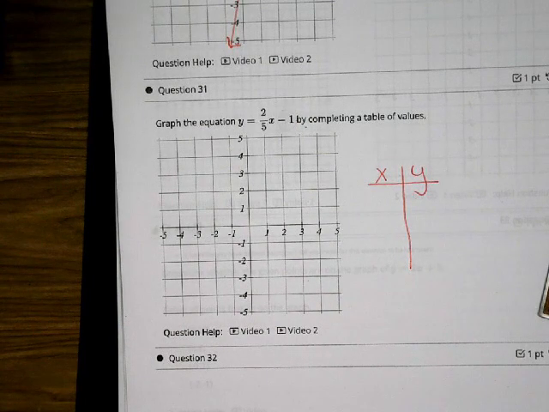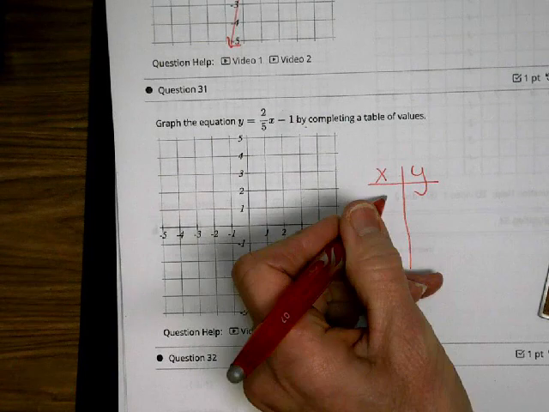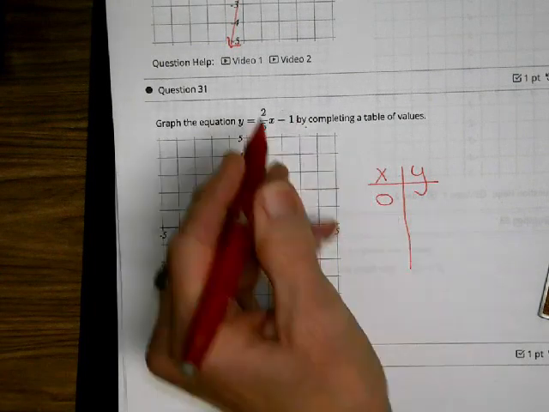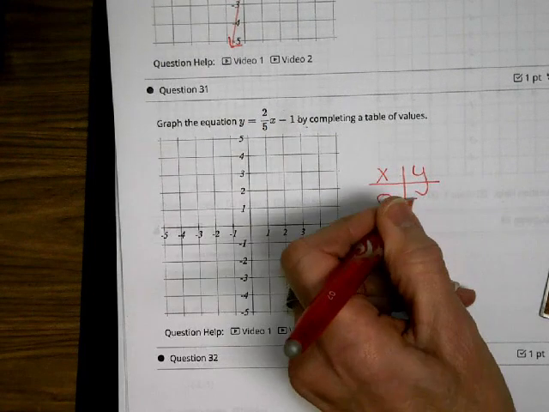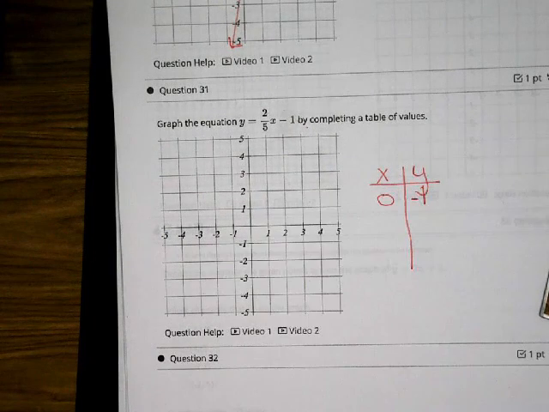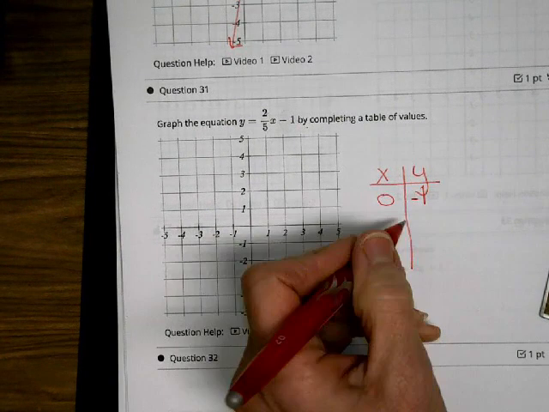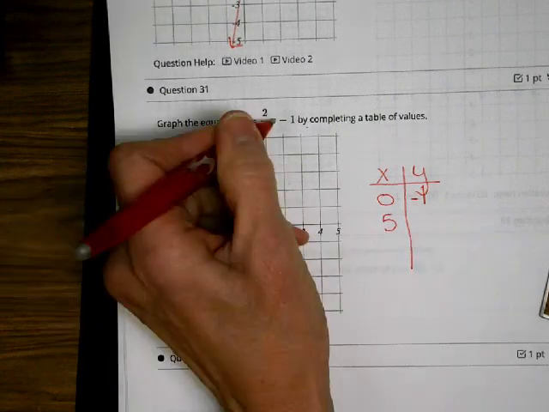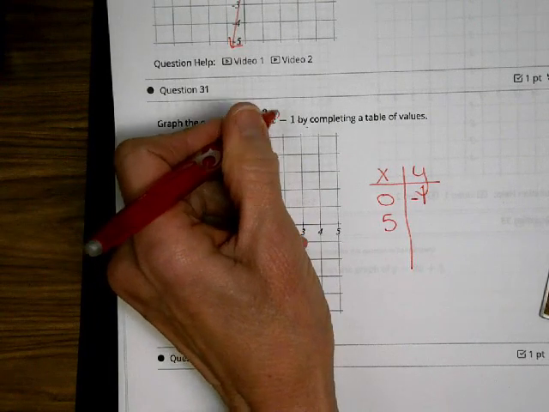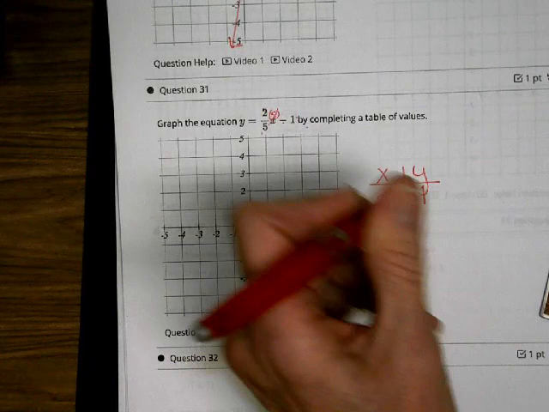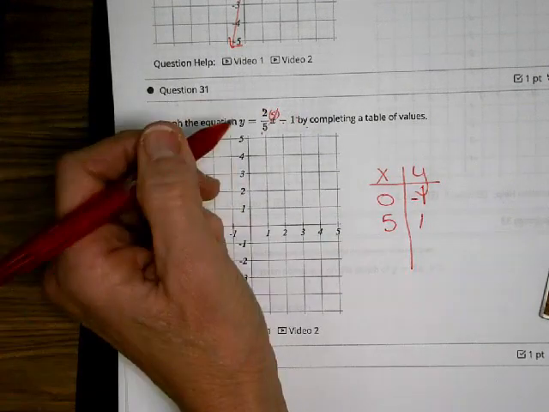Okay, pick some nice numbers. Well, I like 0. How about you? So if I put a 0 in here, I get a -1 out. Now, if you have a fraction, it's best to pick a number that the fraction divides into. So I'm going to pick a 5. That way the 5 will cancel, and I just have 2 minus 1. So it's a positive 1.